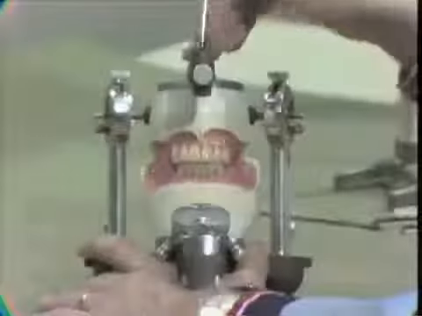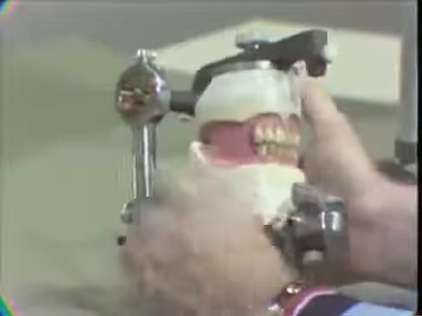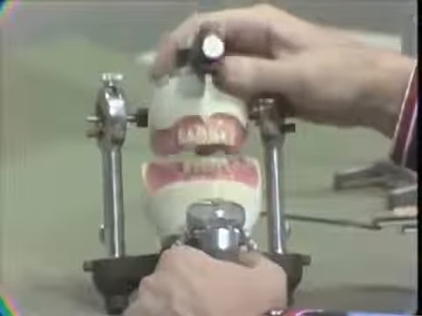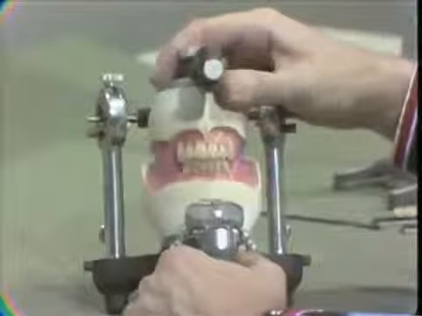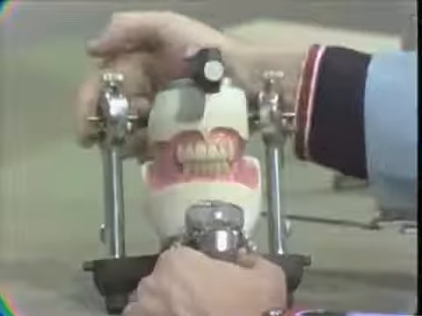The maxillary and mandibular 12 anterior teeth have now been set according to the previously stated requirements. The incisal pin has been removed for demonstration only and should not be removed arbitrarily when setting the teeth. The condylar mechanisms have been locked during the setting of the anterior teeth.